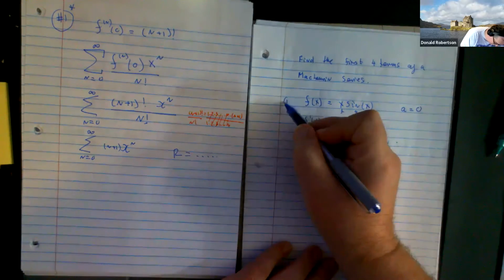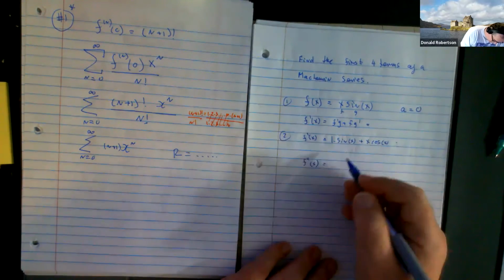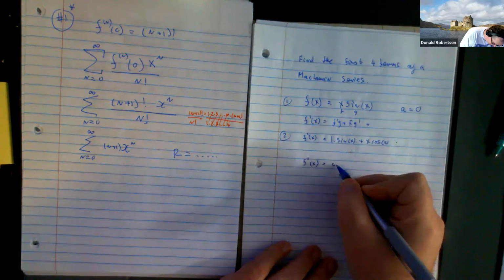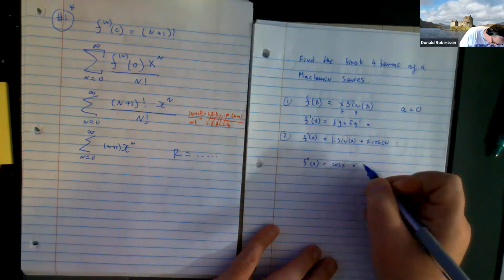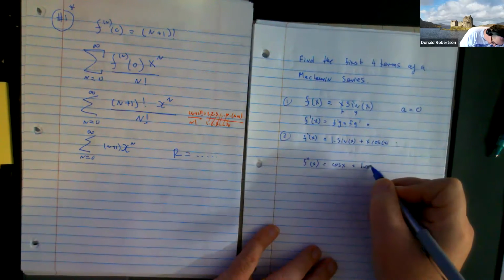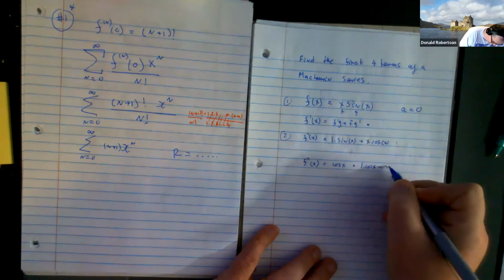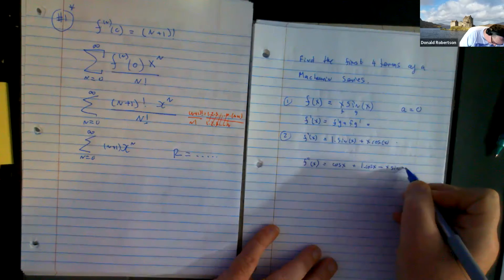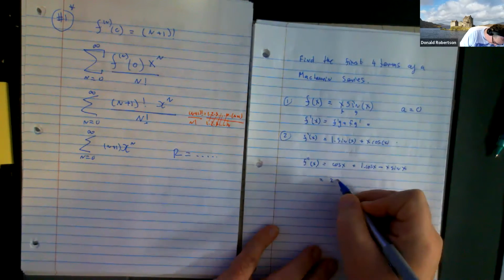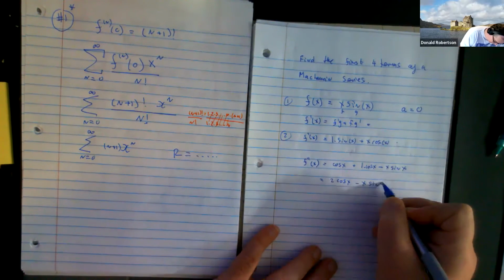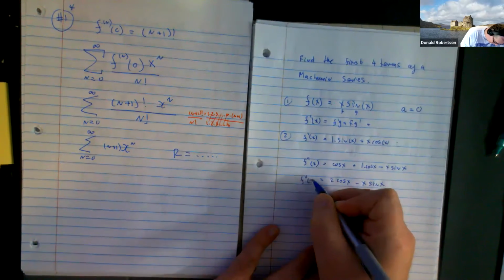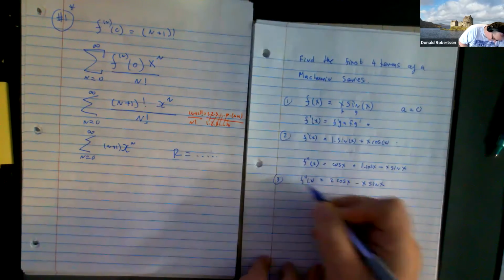So that's my first term, right? That's my second term. This is going to be my third one. So what do I get? I get a cosine x plus another product rule, which is going to be 1 times cosine x minus x times sine x. That looks like it's going to be 2 cosine x minus x sine x. And that's my second derivative. That would be my third term.